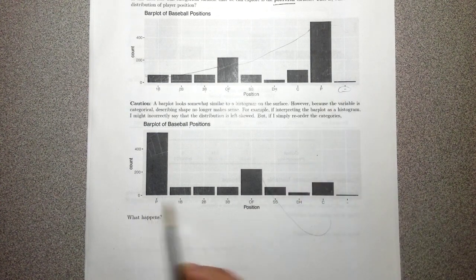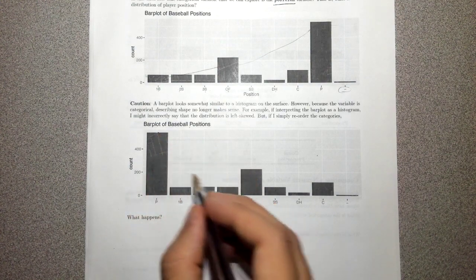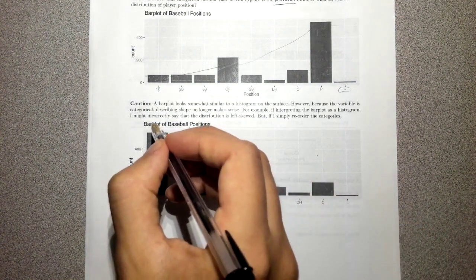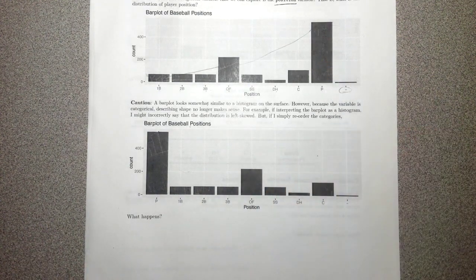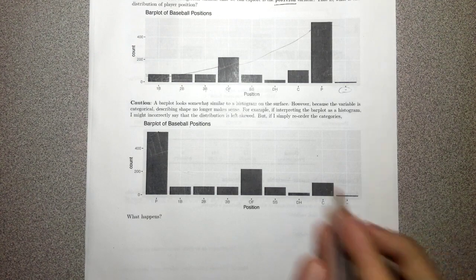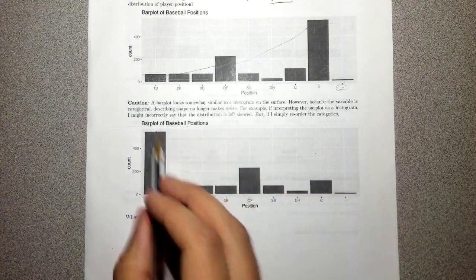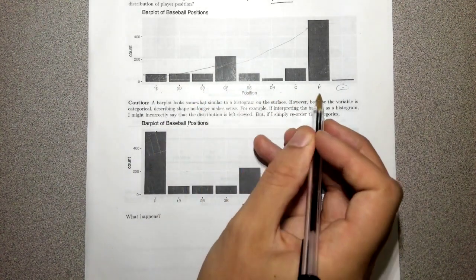If we simply change the order of positions, then all of a sudden this now looks right skewed with a right tail. That's why it doesn't really make sense to talk about shape when we have a categorical variable, because it's going to look different depending on what order we put these different player positions in.